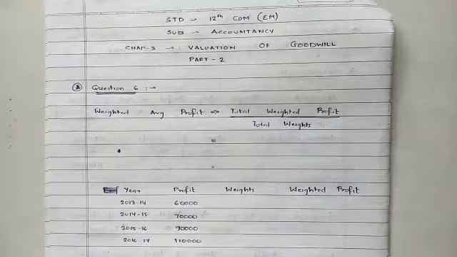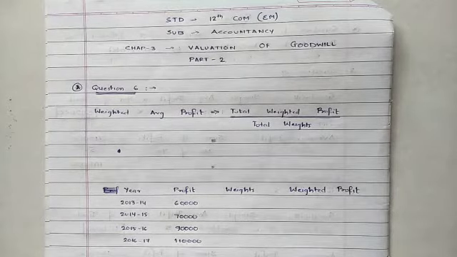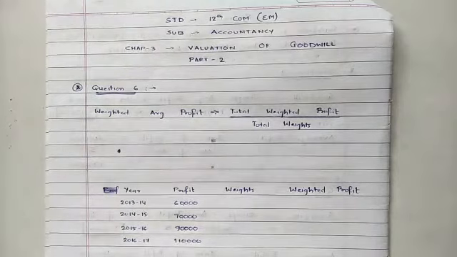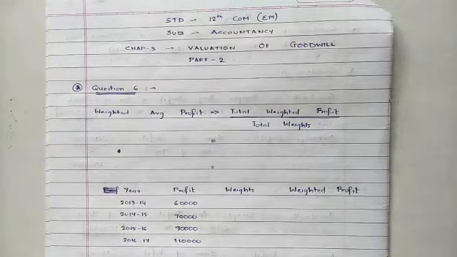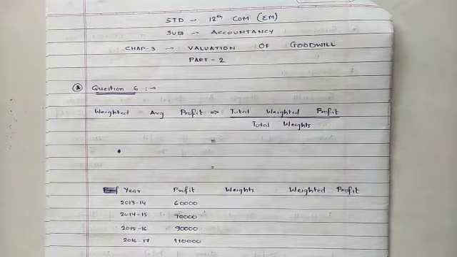Hello students, welcome to the second part of valuation of goodwill. Yesterday we went through calculation of goodwill by means of the simple average profit method. Today we will be discussing calculation of goodwill by the weighted average profit method and the super profit method.